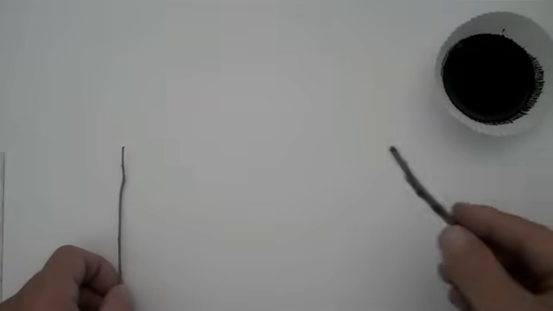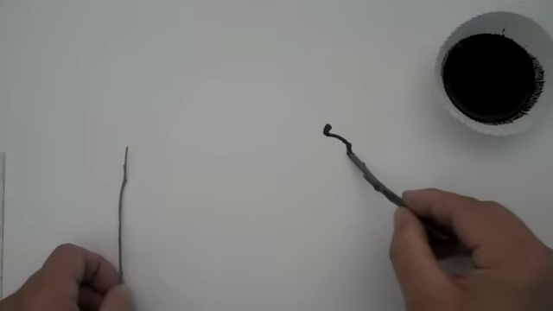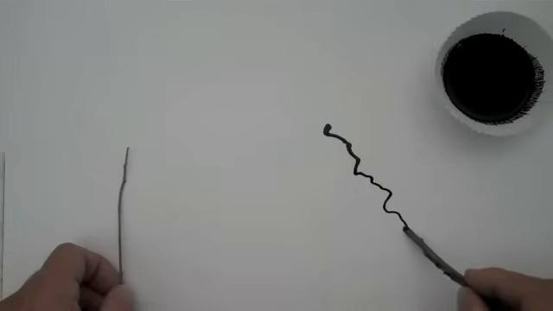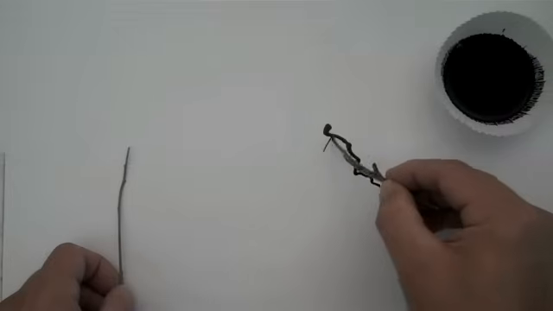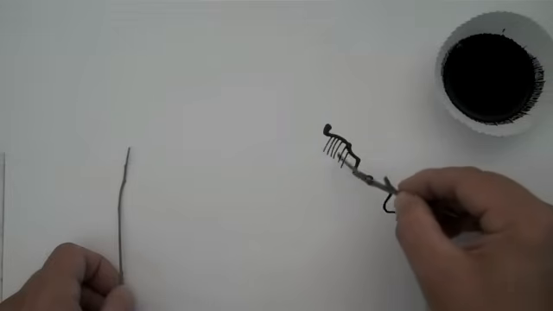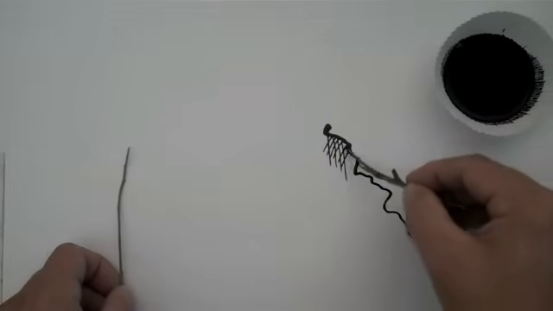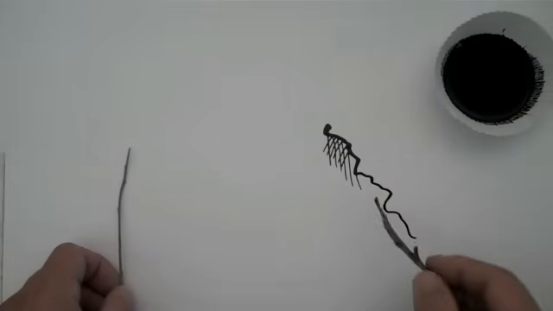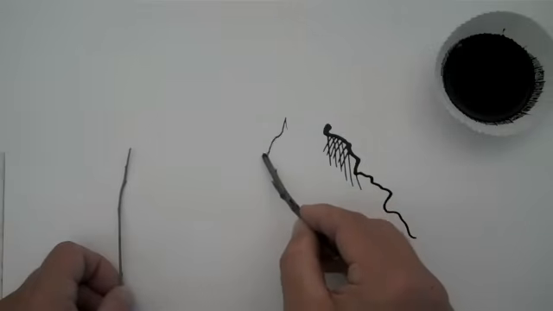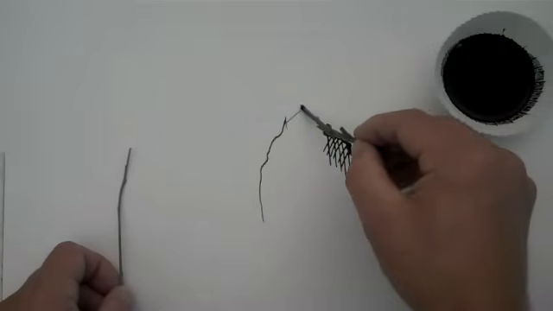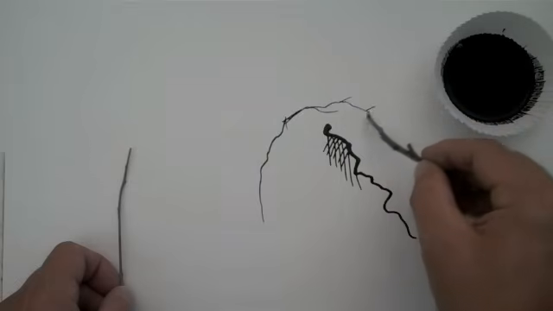For example, with this stick, I can use the fat end and create a fat mark that gradually gets smaller. It gives me some line quality. Or I can just turn it on its side and I can create some really precise lines with it as well. So I've got a variety of different types of marks I can make with this, just depending on how I hold the stick and also how much ink I decide to put on it.